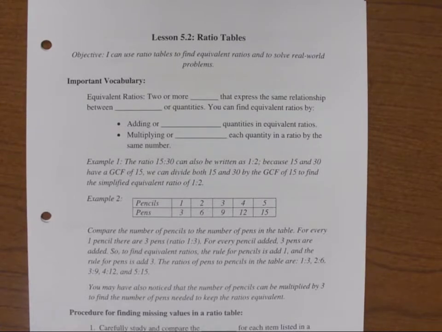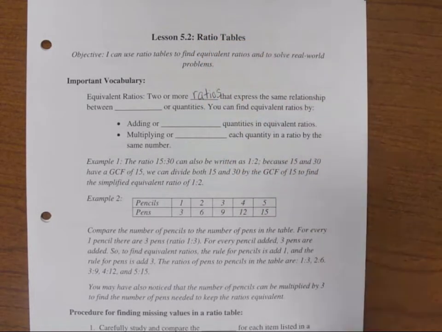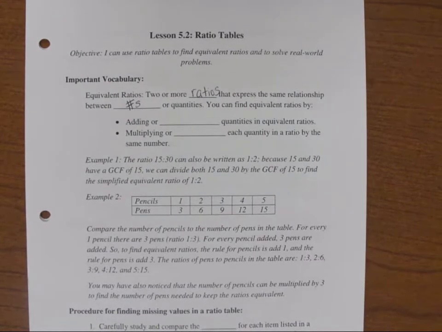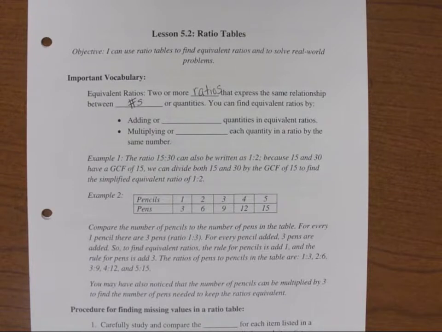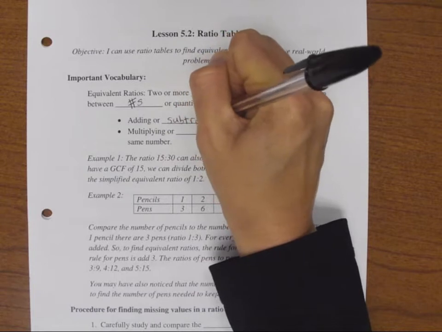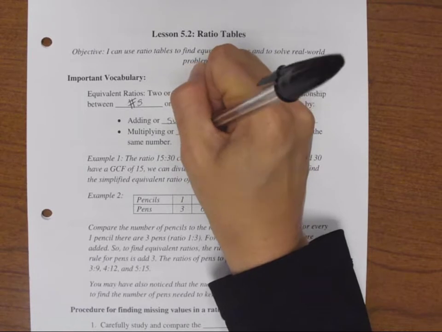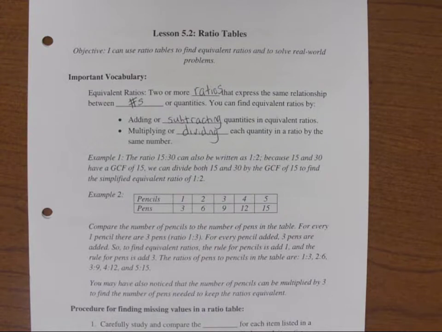Equivalent ratios are two or more ratios, write in the word ratios, that express the same relationship between numbers or quantities. You can find equivalent ratios by doing two different things. You can either add or subtract quantities in equivalent ratios, so adding or subtracting. And then multiplying or dividing each quantity in a ratio by the same number. Okay, we'll better understand this as we do some examples.